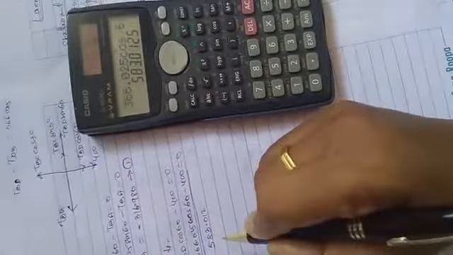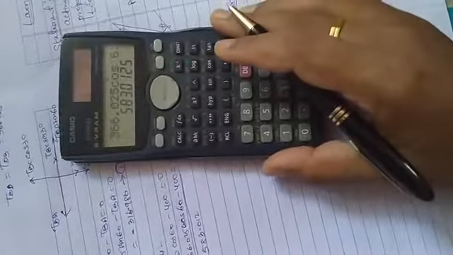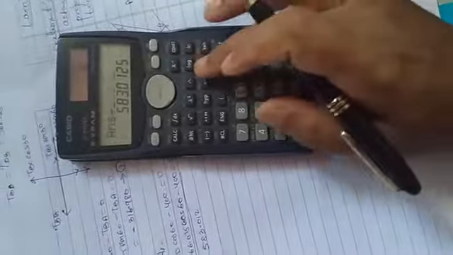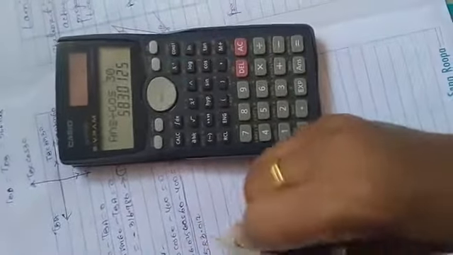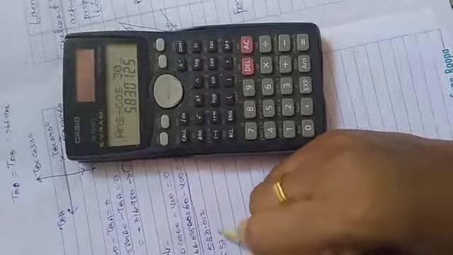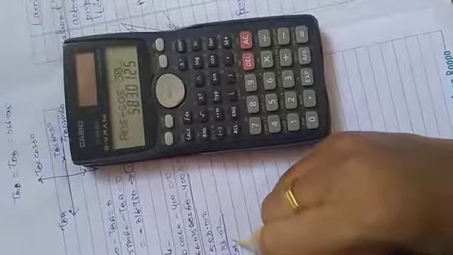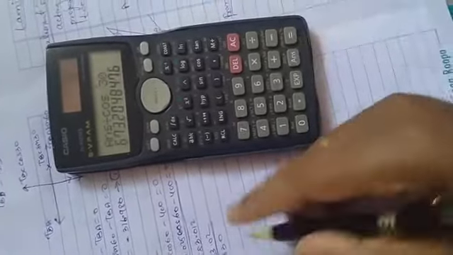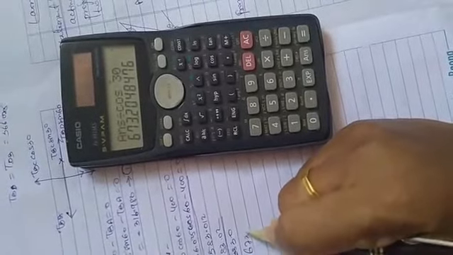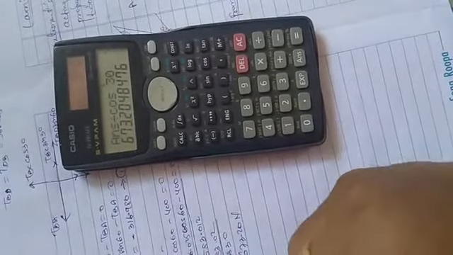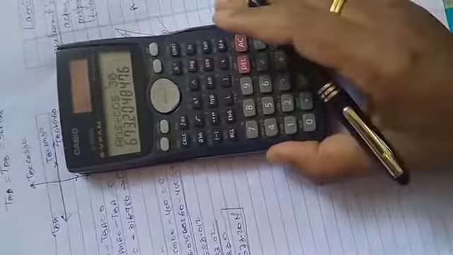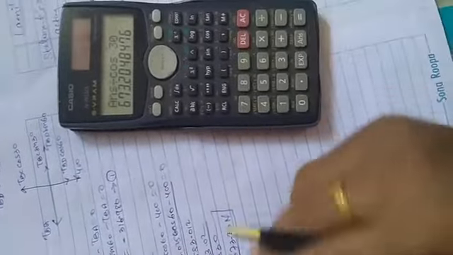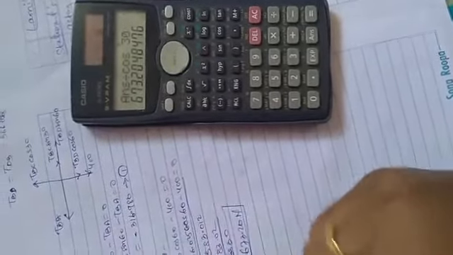TBC is equal to 583.0125 divided by cos 30. This gives TBC as 673.20. That is TBC.